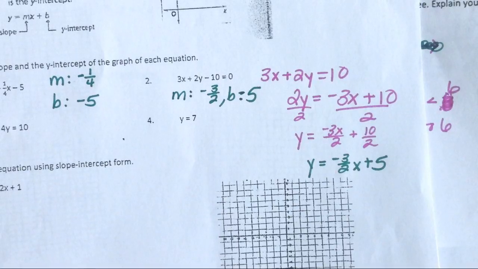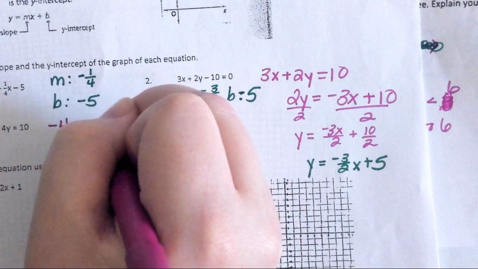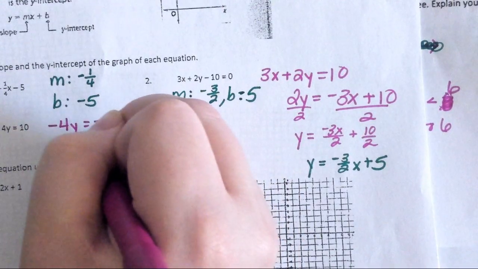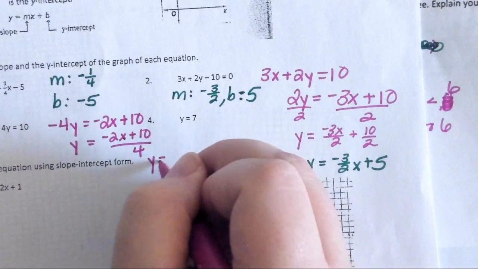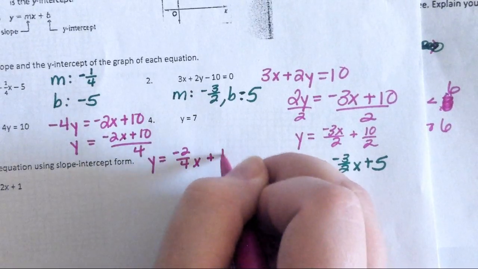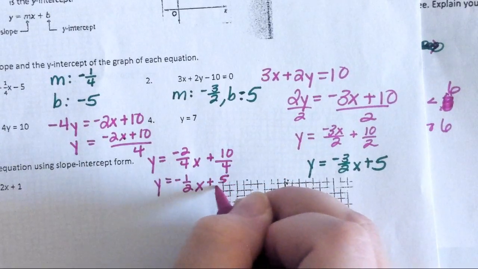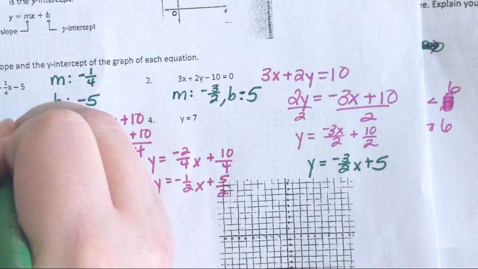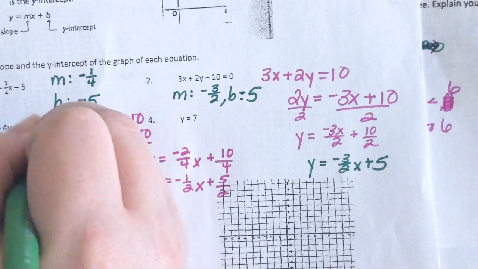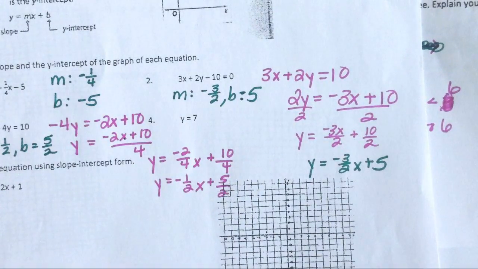Okay, number 3 is all you. It is in standard form completely. You need to rearrange it and just tell me the M and the B. And you know fractions are my thing, so I'm hoping you're going to tell me some fractions.